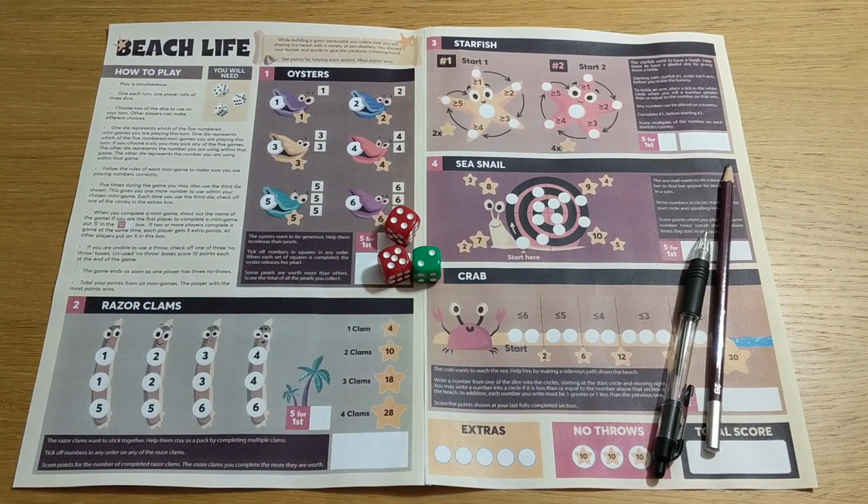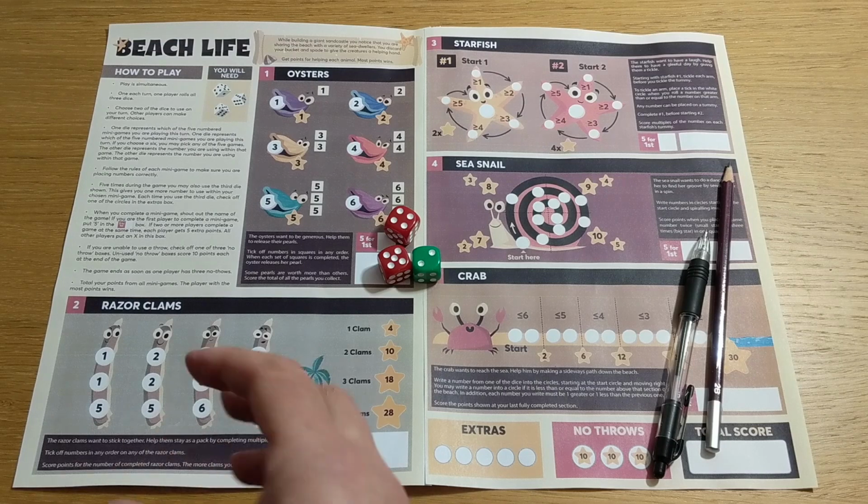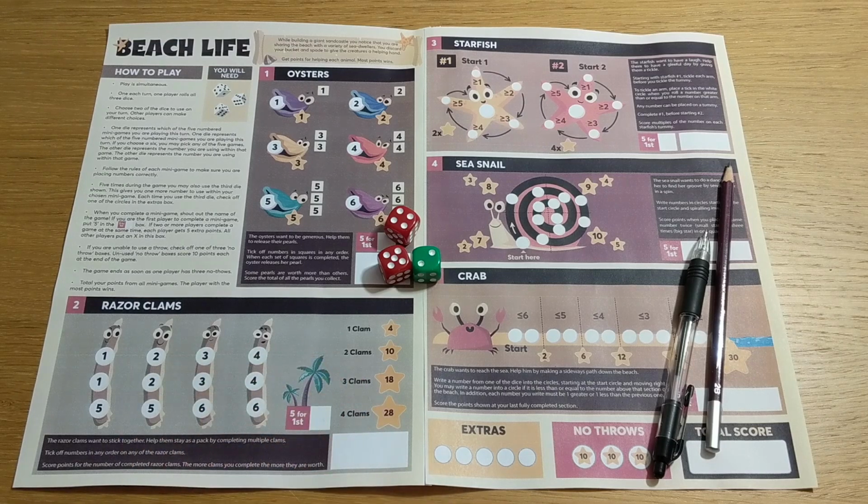You choose which 2 of the 3 dice you're going to use, which you're going to use to represent the game number, and which you're going to use to represent the number you are putting within that game. Now, the rules of each mini game are written next to the mini game, and the rules of how to play the whole game are written here. So if you ever forget anything, you should be able to refer to it quickly.